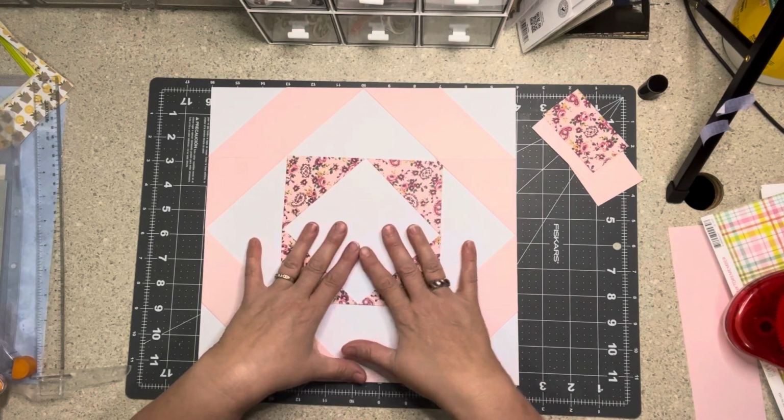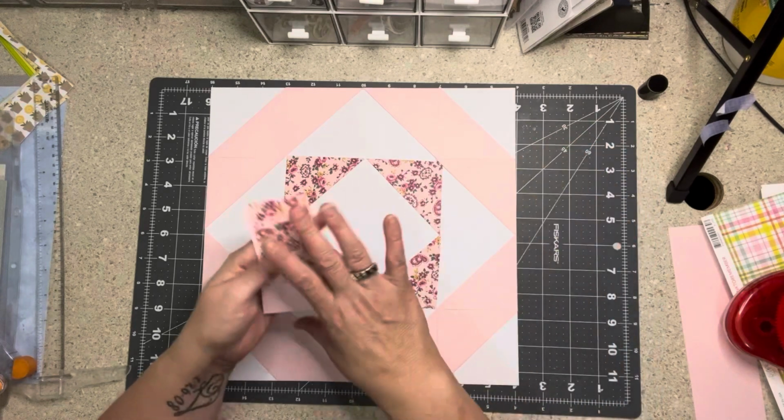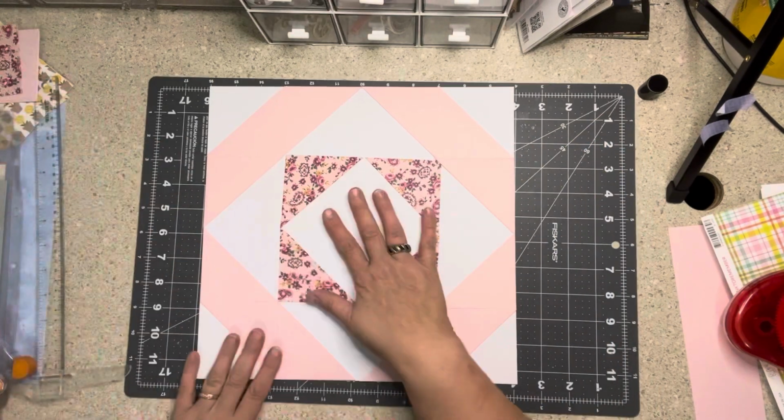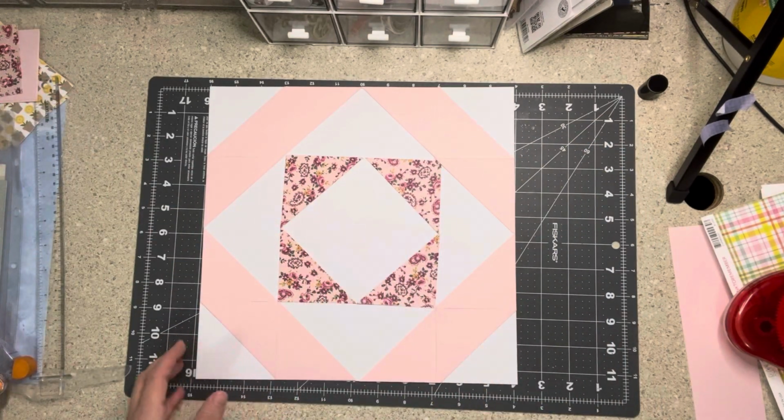So that's how you do that design. Do not stress over it. Don't worry about it. It will be okay.